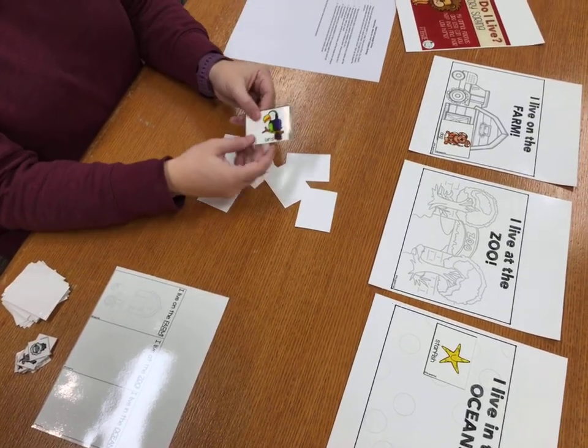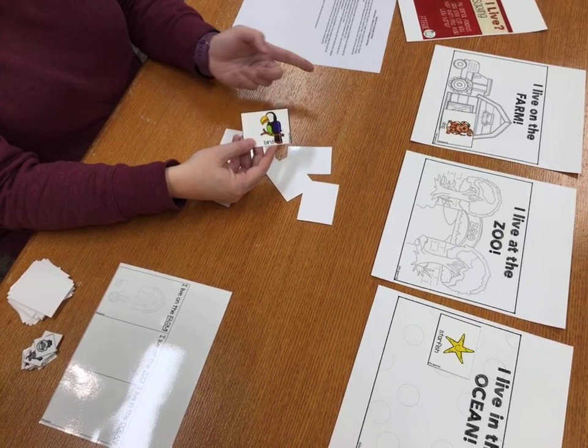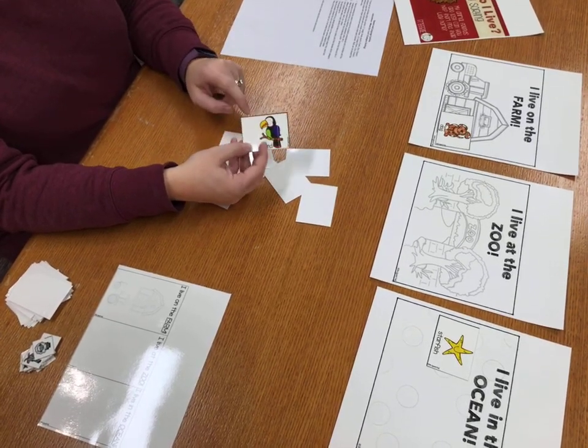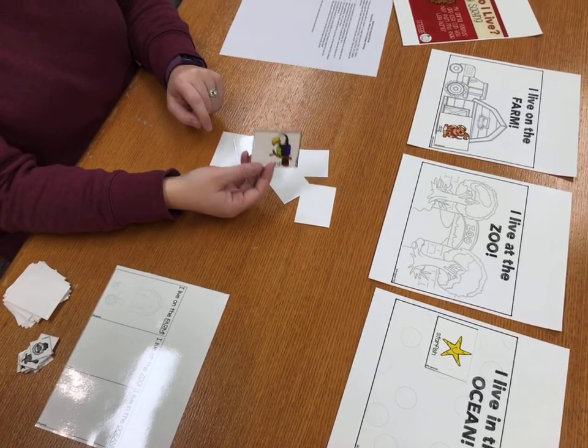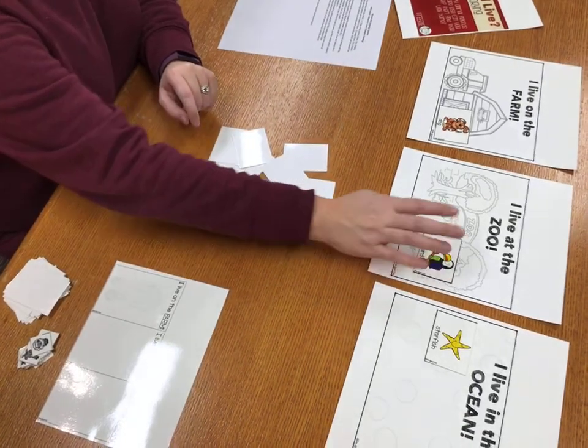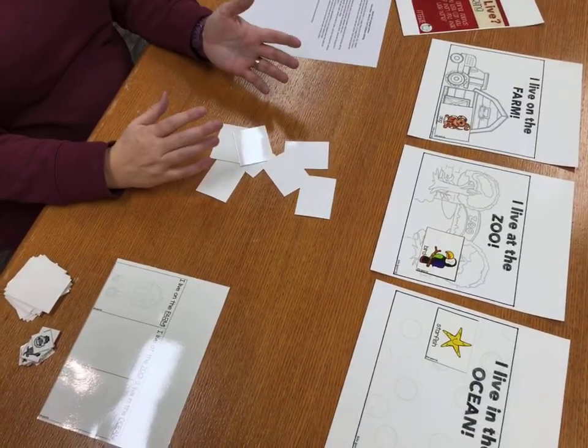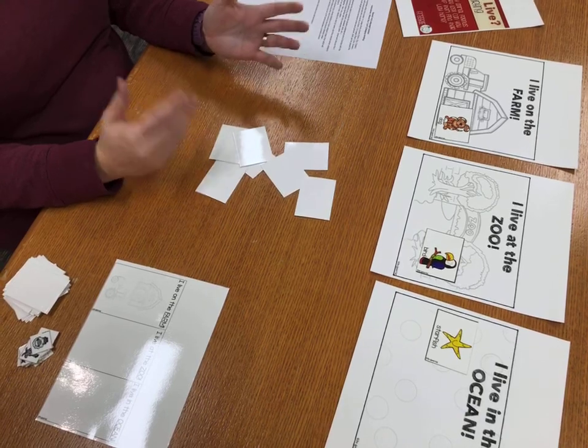So like for instance, this bird, because you could have a bird on a farm, but I would say, let's look at this bird. This bird looks like one that would probably live at the zoo. And then you can help them through if they're unsure on some of the animals or if they've forgotten some of those vocabulary words.